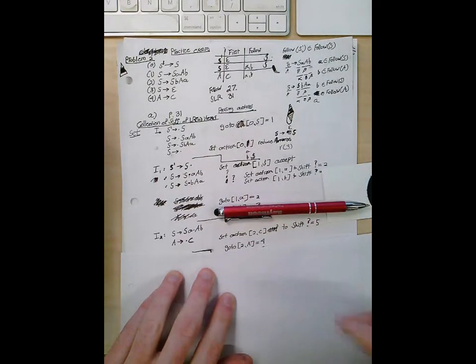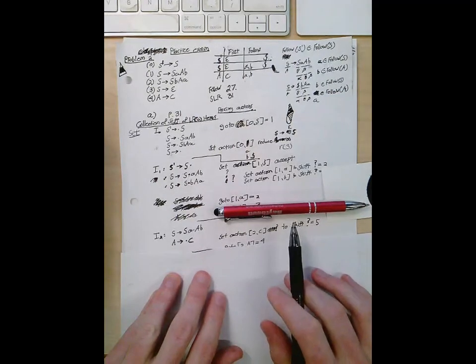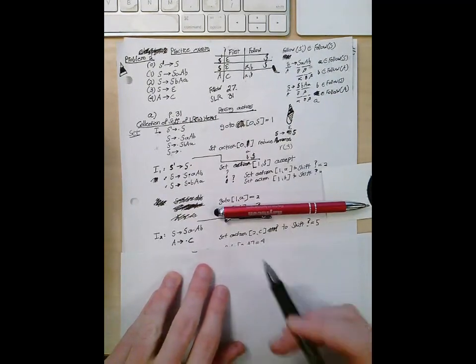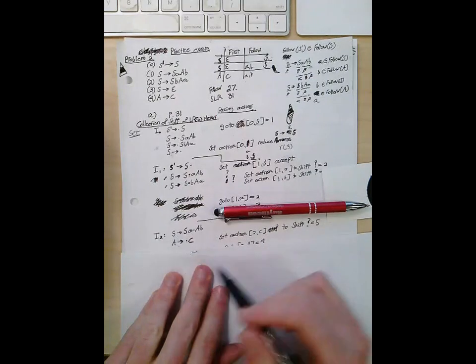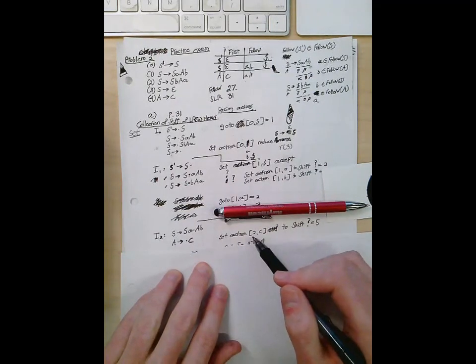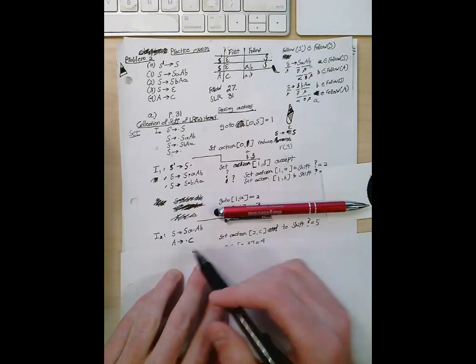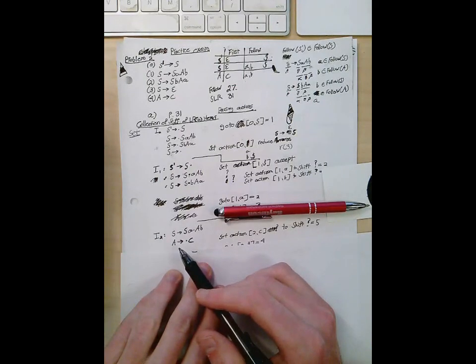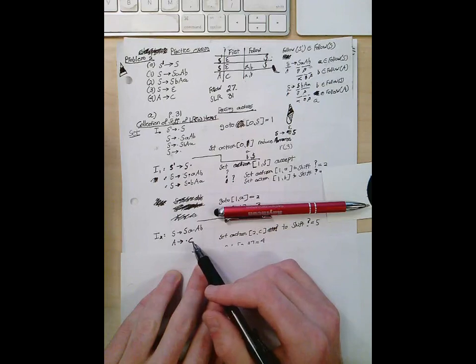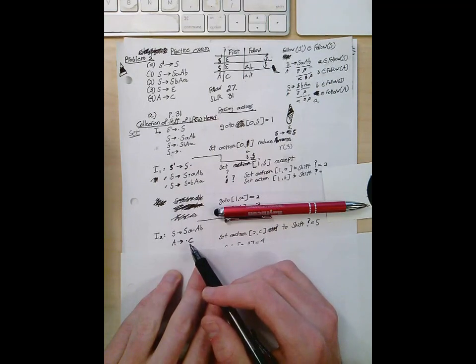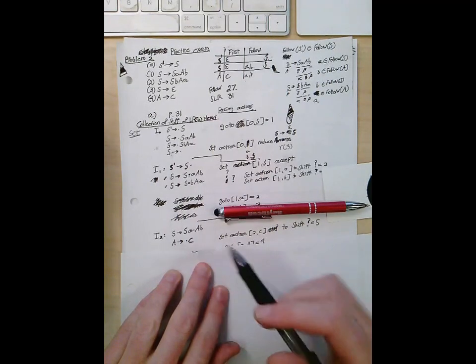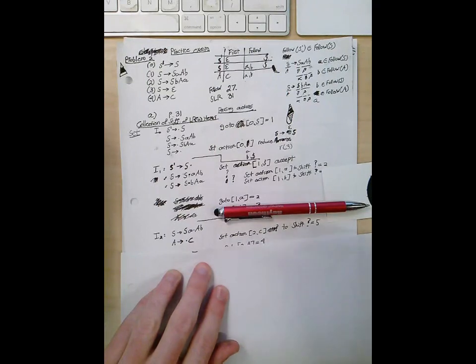So now we're at I2, and we do the same thing again, where we look at S, set action, and an easy one we can look at is for 2, and for C, we're going to have to do some form of a shift.